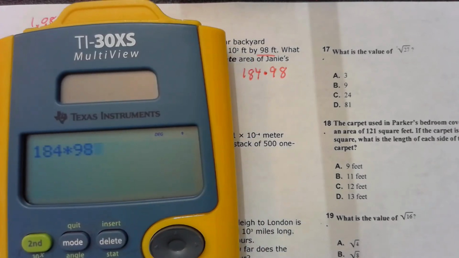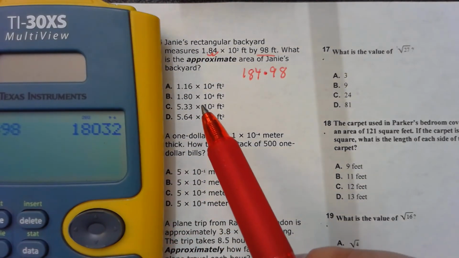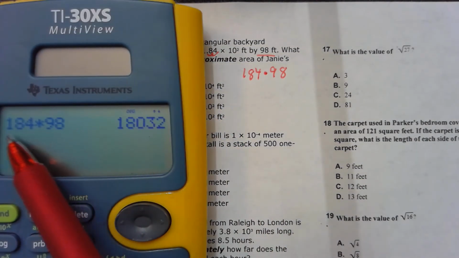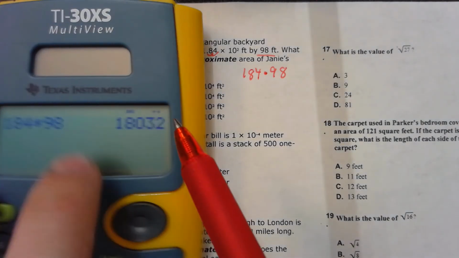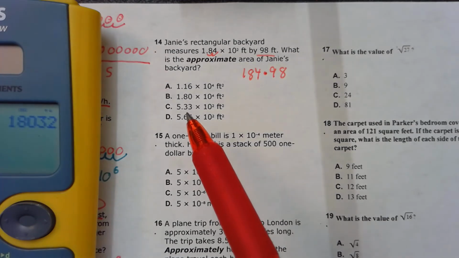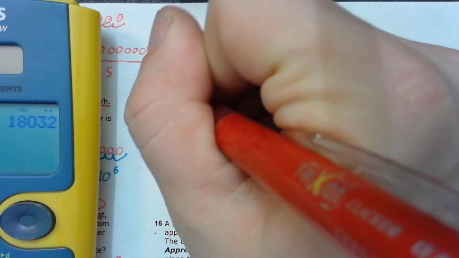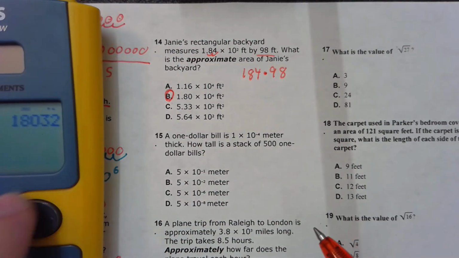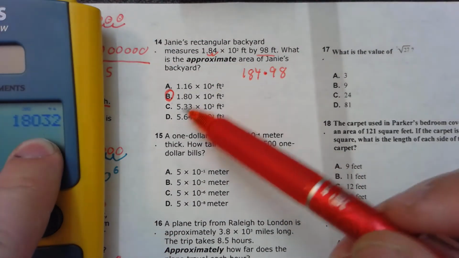184 times 98. We get that big old number. Well, we can already look at our answer choices and see what it's going to be. It's going to be 18032. If I were to round that, that would be 1.8, which is represented by B. We don't even really need to worry about reconverting this to scientific notation because our answer choices gave it away.